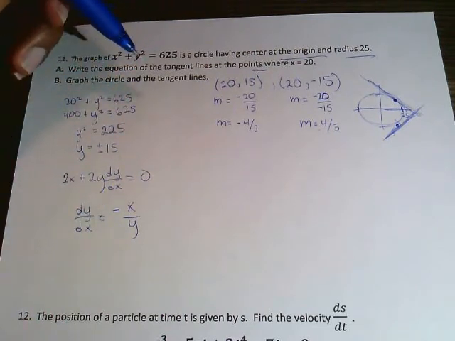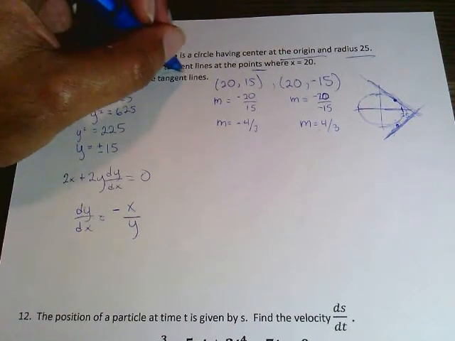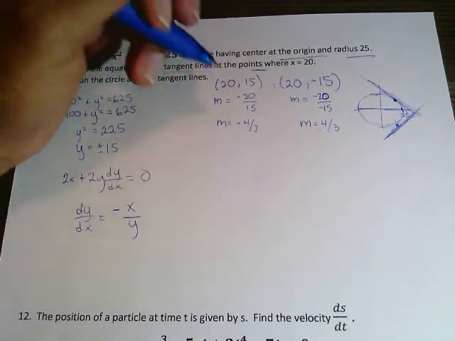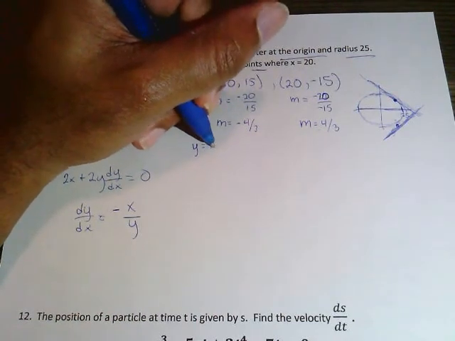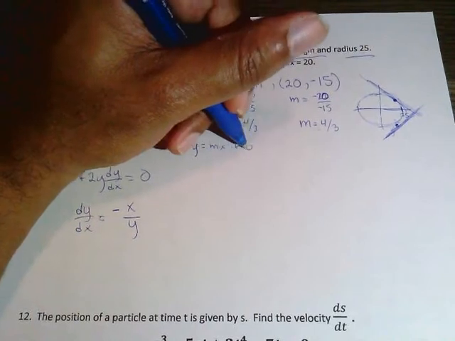So now we need to continue finding the equation of the tangent line. So we just need our y-intercepts now. So y equals mx plus b for both of these.